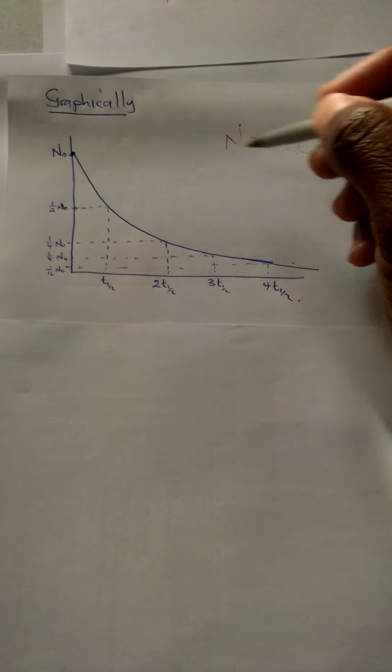As time goes, this function decays, so it goes down slowly, down, and keeps on going down in such a way that after each and every t half, we are going to reduce the sample to its half. So after a certain time t, which we call t half, or the half-life, we're going to remain with half of the sample.